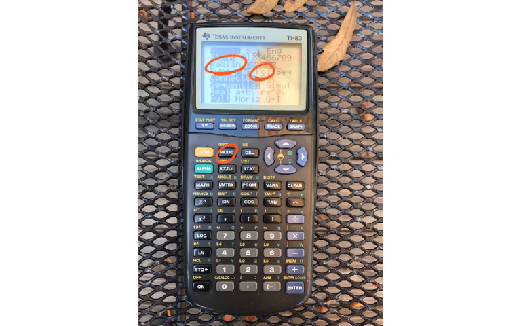Now when you hit y equals, you're just going to see r1, r2. So you could put in a radius of like 4, and then go to zoom and do zoom square. And you'll see that your circle happens with a radius of 4. But it's not going to graph nearly as helpfully as your calculator did for parametrics. So keep that in mind.